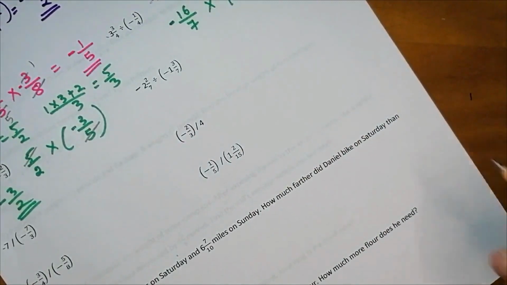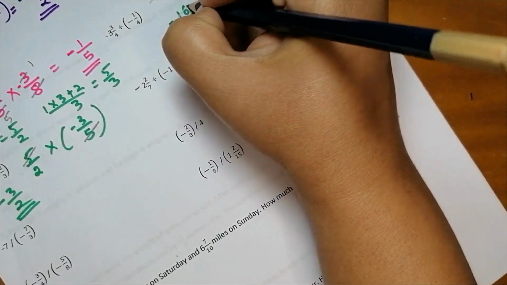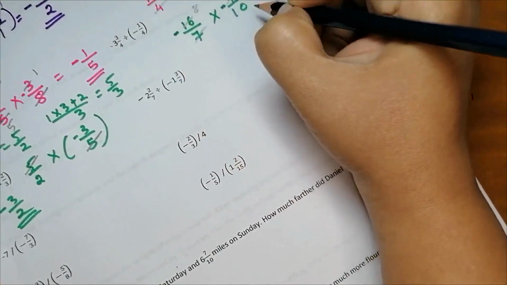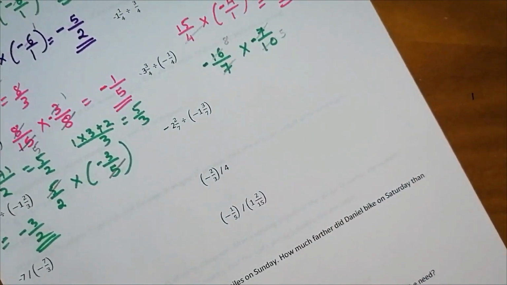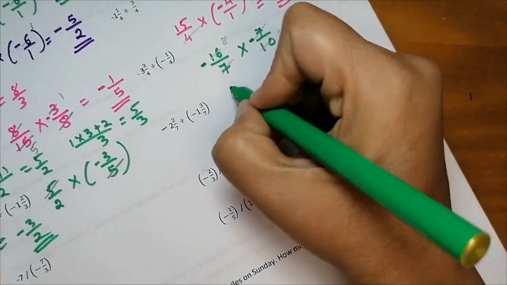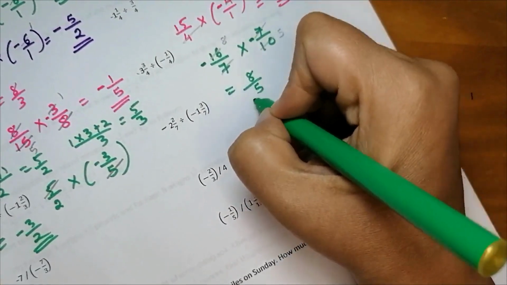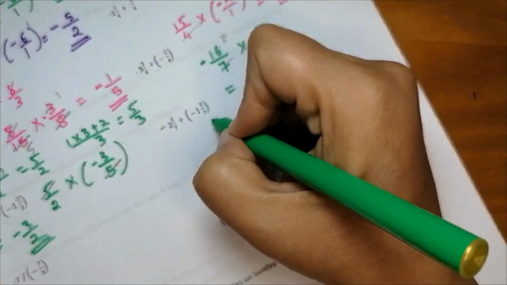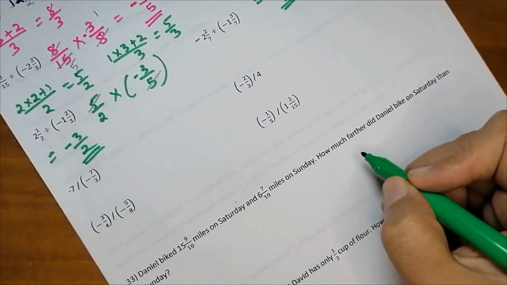So here we are cancelling the common terms, right? 2 times 8 is 16, and 2 times 5 is 10, right? So the answer here is 8 over 5, and this will be positive because both the numbers are negative, right? So negative divided by negative gives us positive.